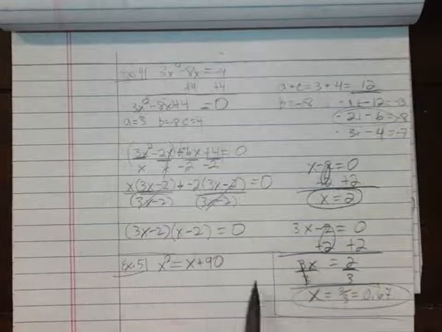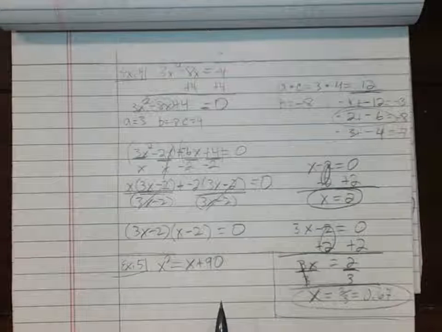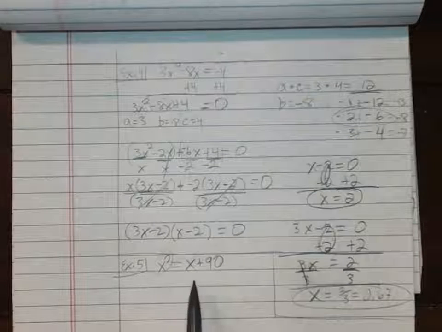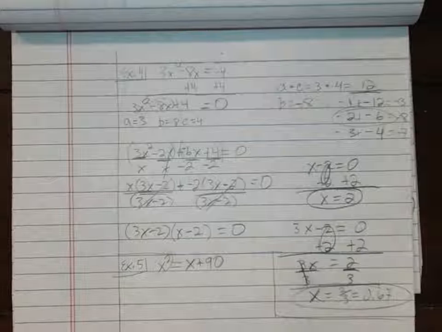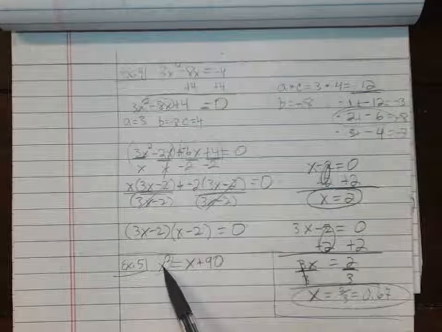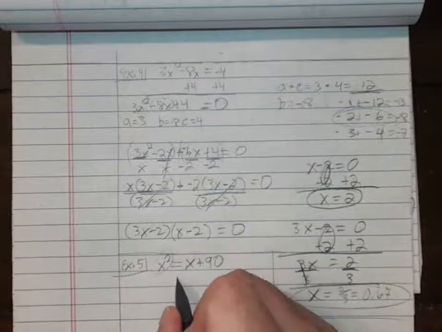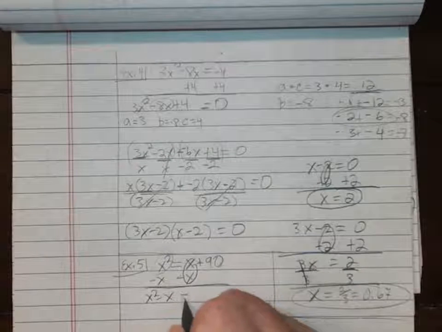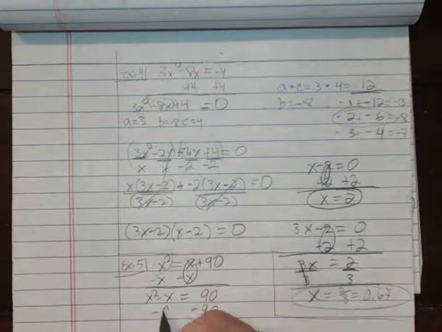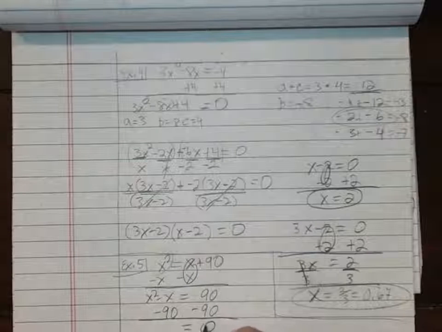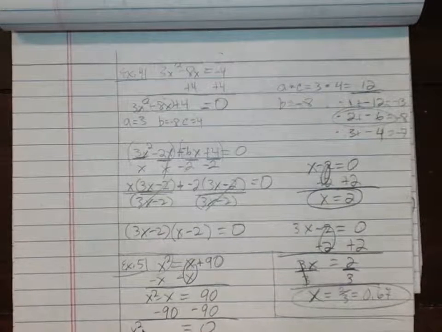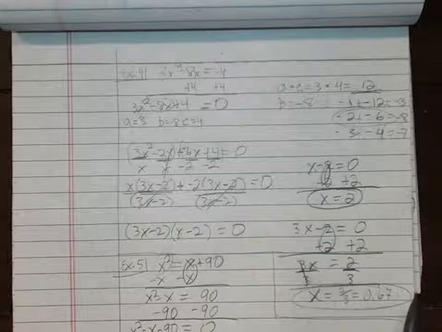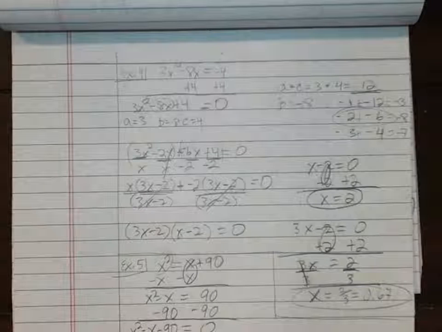First of all, we need to put everything on one side or the other. I'm going to suggest a lot that if your quadratic term is positive, you leave it positive. So since this is a positive quadratic term, move the other two over by subtracting x and subtracting 90. And remember, none of these are like terms, so you can't actually combine them. I am sure that one or two of you wanted to put this x squared and x together and tell me that x squared minus x is 0 or something like that. It's not the case.